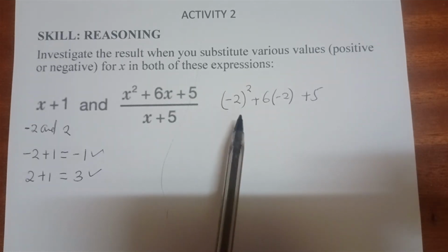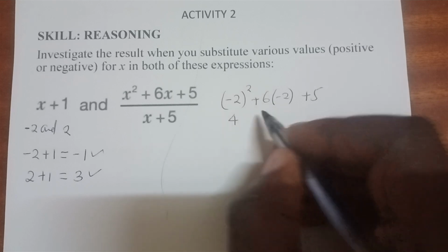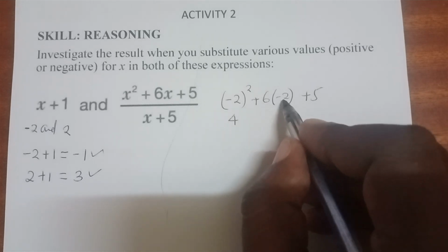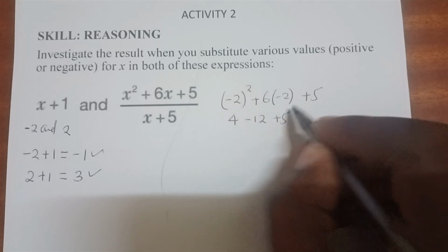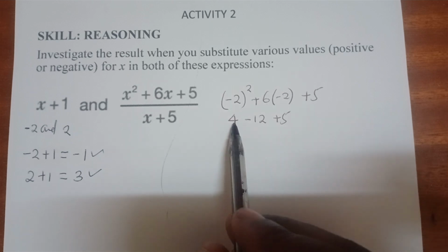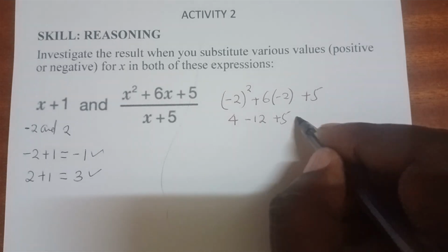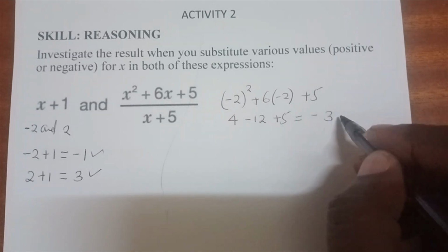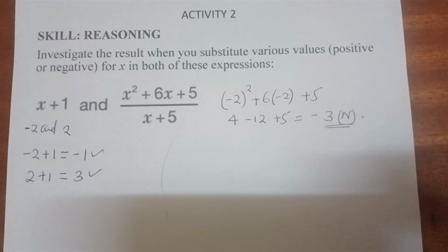Anytime you square a negative number, it becomes positive because we know negative times negative is positive. So this is 4. This is 6 times -2 is -12 plus 5. Take all the positives. 4 plus 5, that is 9. 9 minus 12 is -3. And that is the value of our numerator.